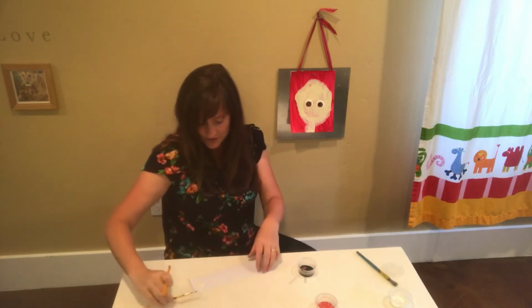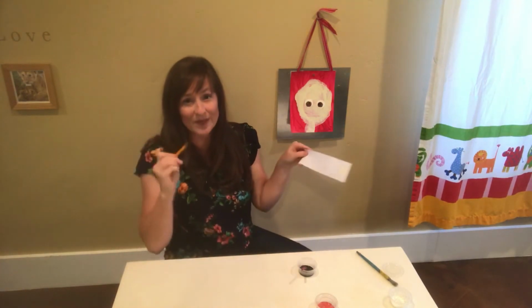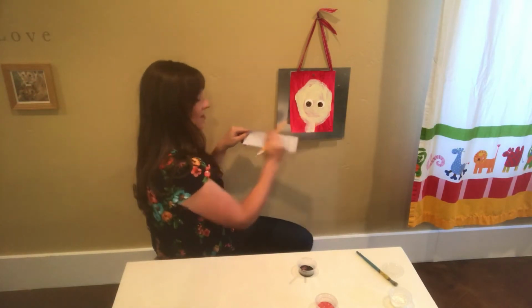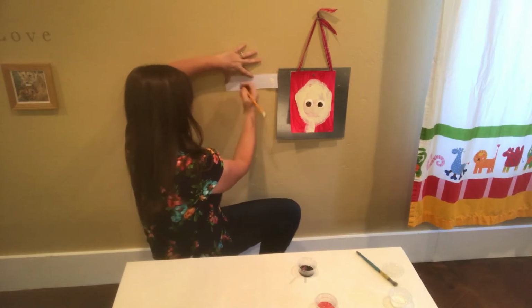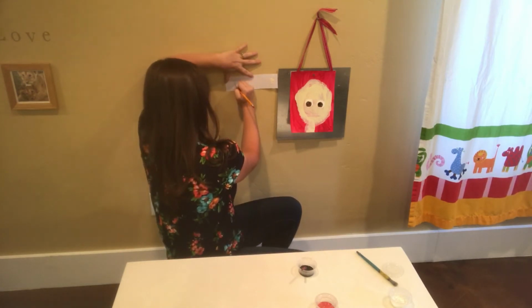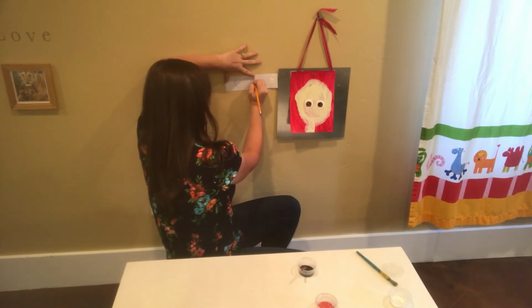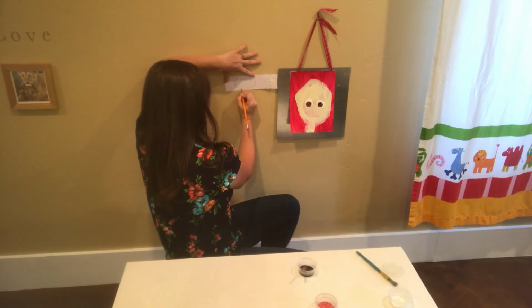Now to do your nose, Mom's going to help with this. You're going to need a pencil, and she's going to draw on here. I'm going to draw it on this so it's really big. You're going to do, Mom, like a C, sort of a C, not totally curvy, and another C that's backwards, and then a little U right here.